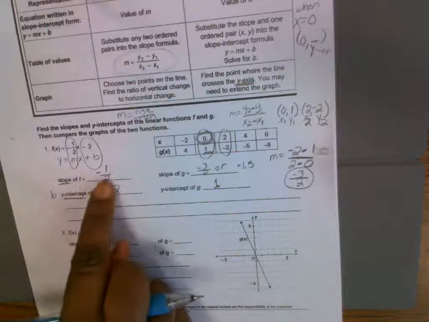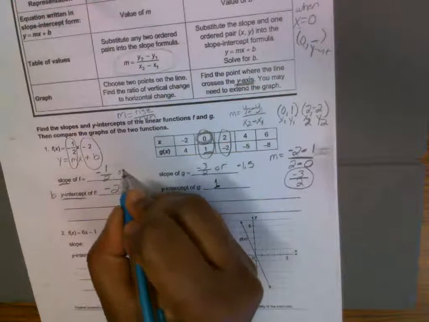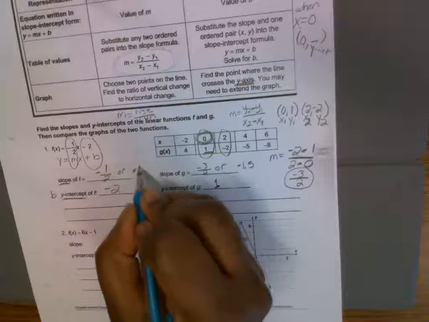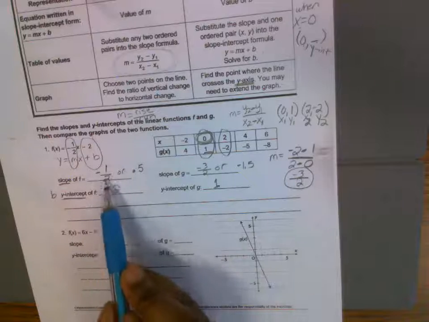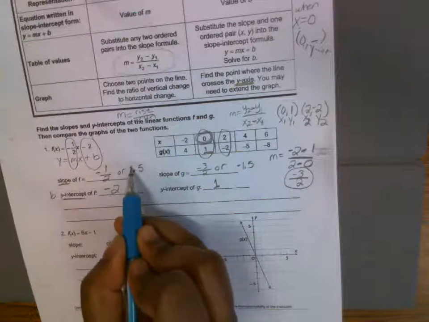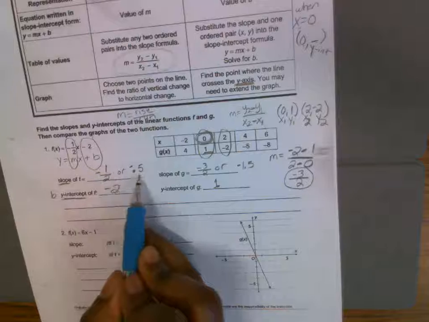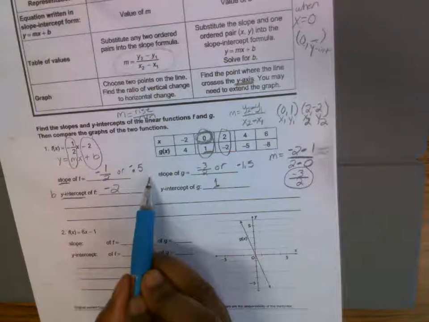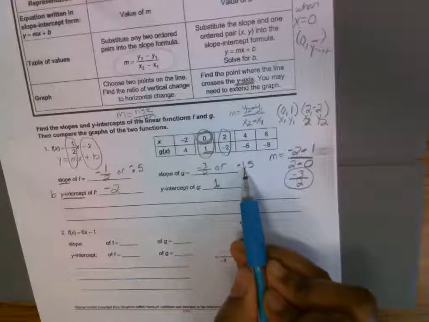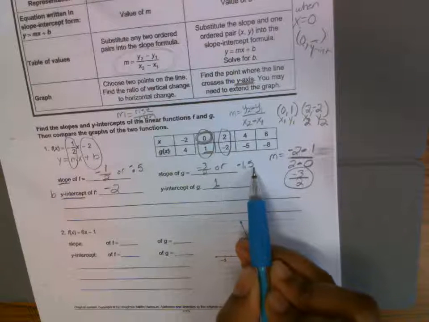The slope, the decimal here for slope, I should have put that also, is going to be 0.5. And for the slope, they're both going down. This is negative. They're both going down because of the negative. But the one that's going down at a faster rate is going to be the negative 1.5.